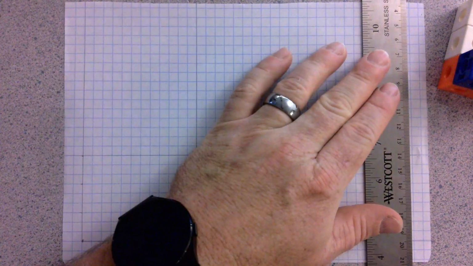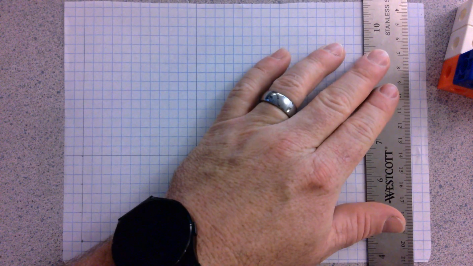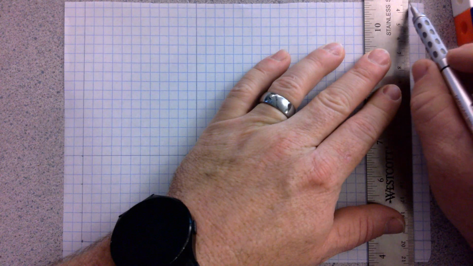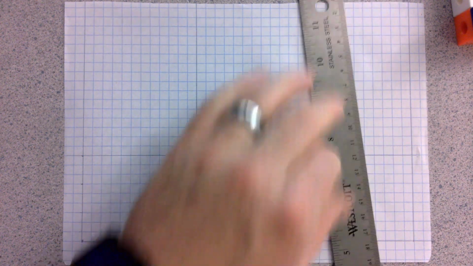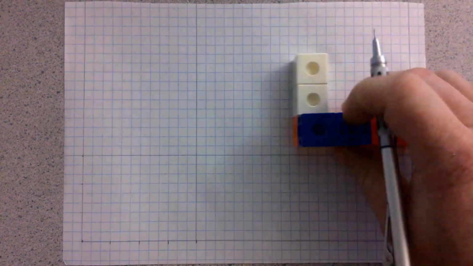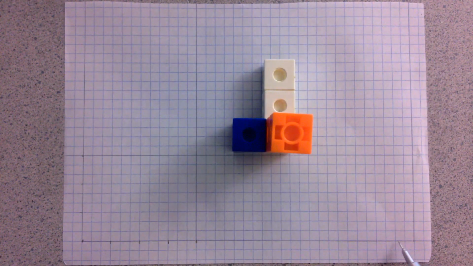All right, let's do a right view. So we already have the height of the right view. Now we need to figure out the depth. Well, the depth is going to be 2. 1, 2, 3. 1, 2, 3.